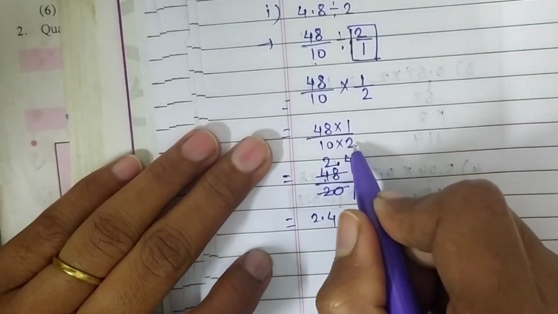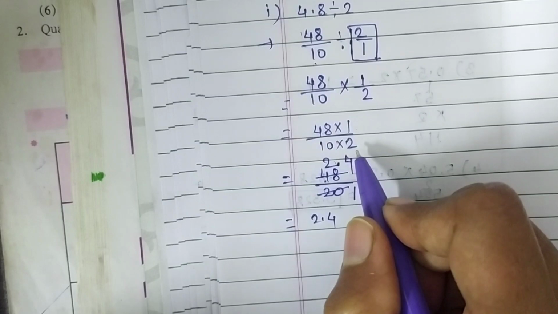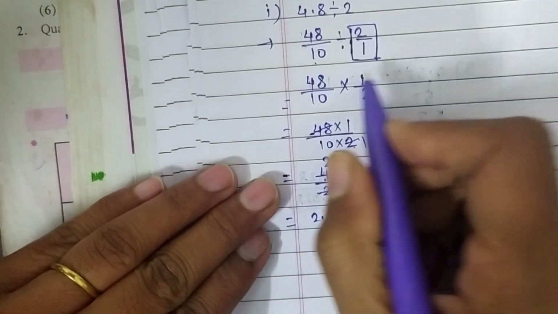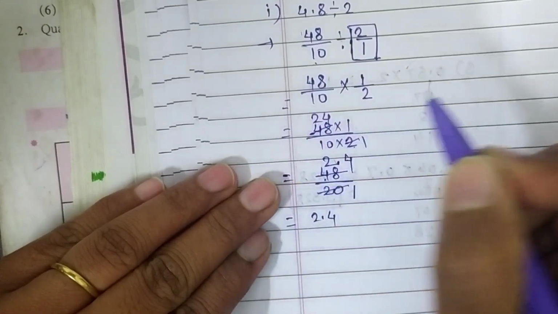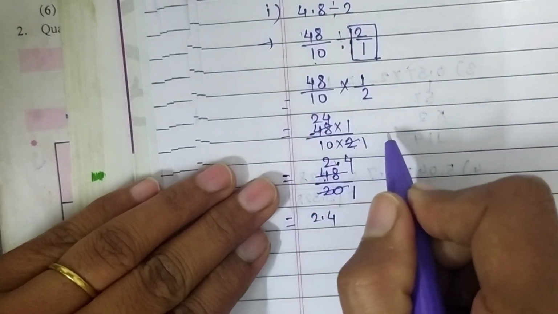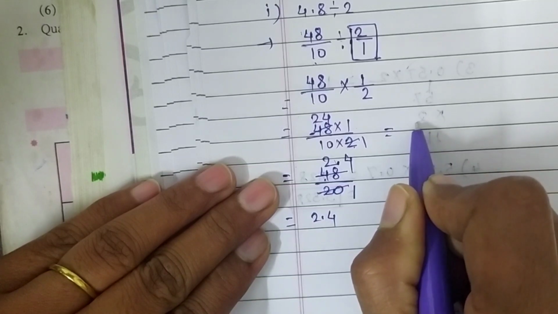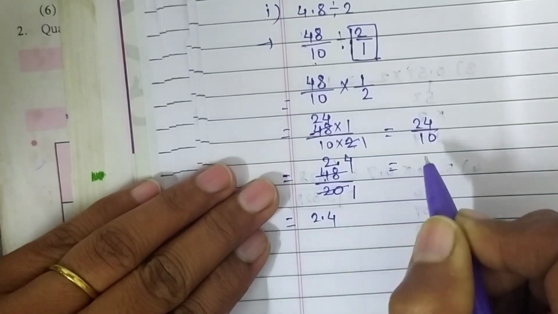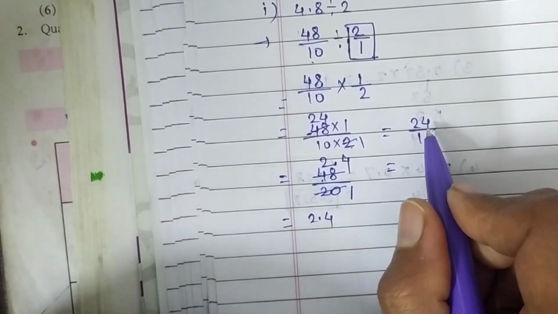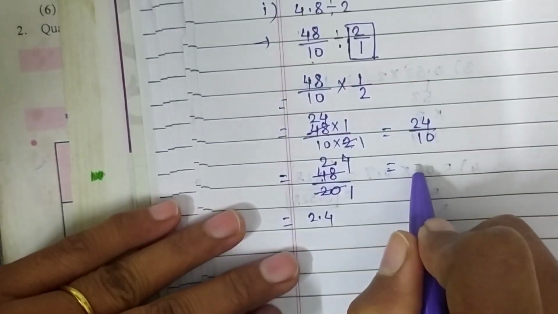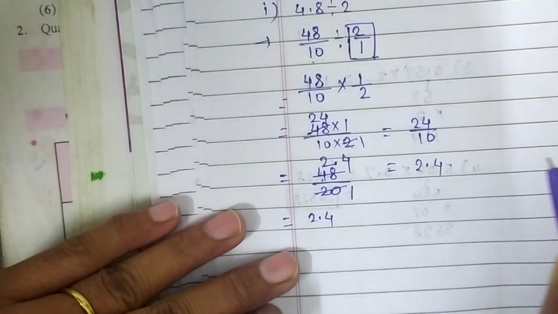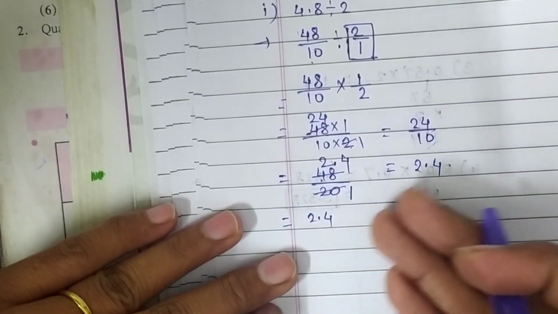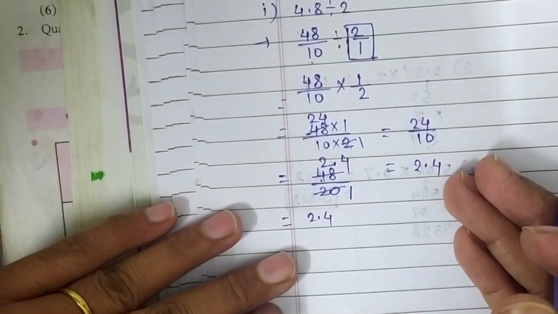Here we can also divide 48 by 2. It's 24, and then we can easily write it as 24 upon 10 and just write it as a decimal fraction. It's 2.4 because the denominator has 1 zero. Both ways you can find the answer.